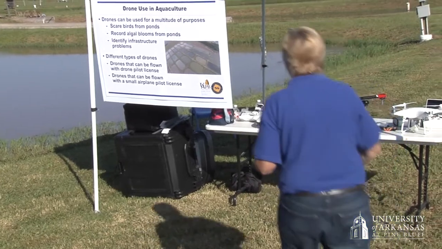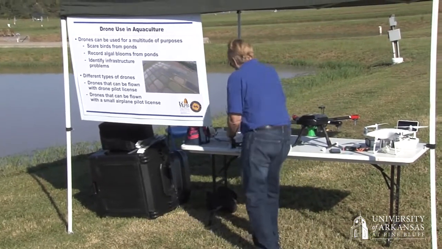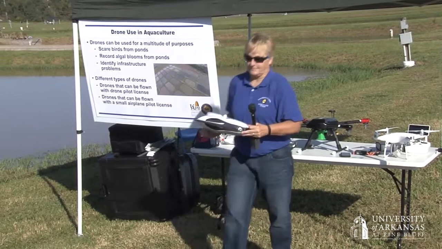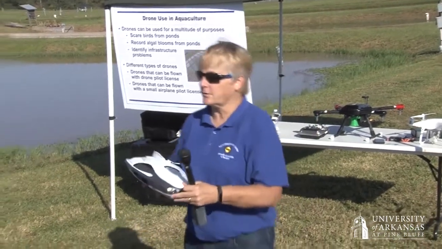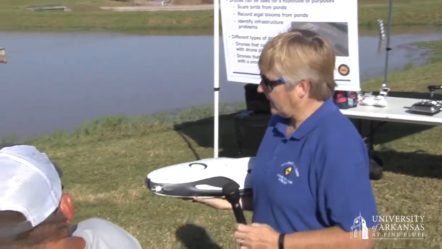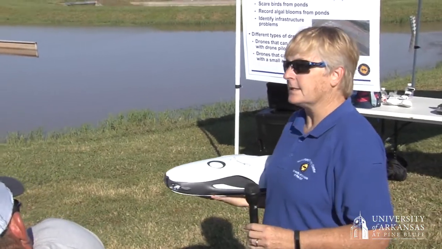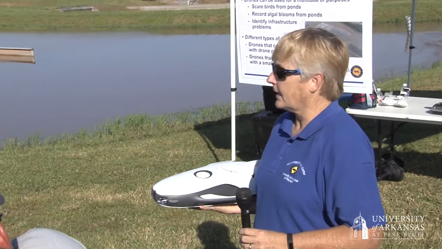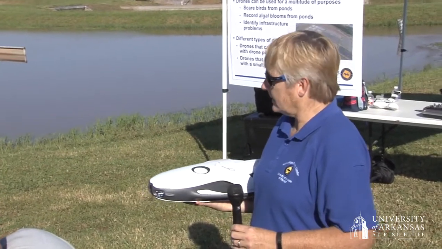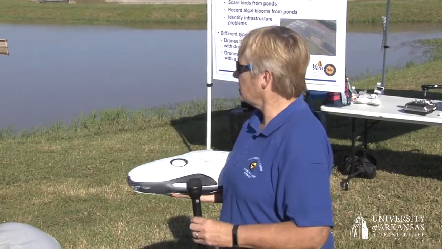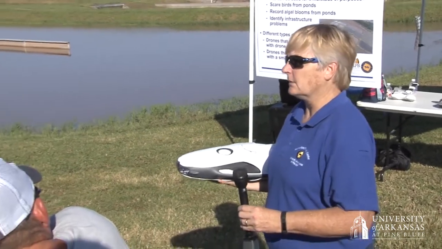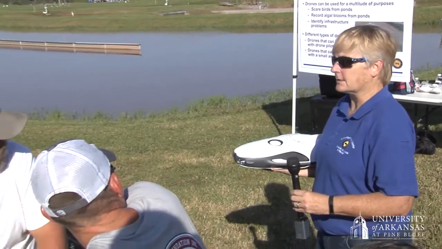The third one I have here is a rather new one, and I'll let people pass this one around. This is actually an underwater drone. Now, one of the things we're trying to do with this, particularly in aquaculture ponds, is put it in there to see where the fish are kind of hanging out, and to see if, okay, do they act differently when there's a low DO? I mean, you know, you can see them on the surface, but do they crowd in a certain area? Those kinds of things.